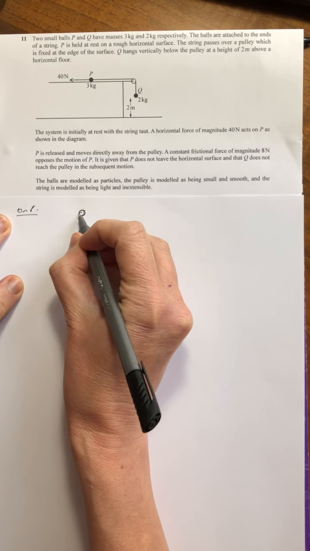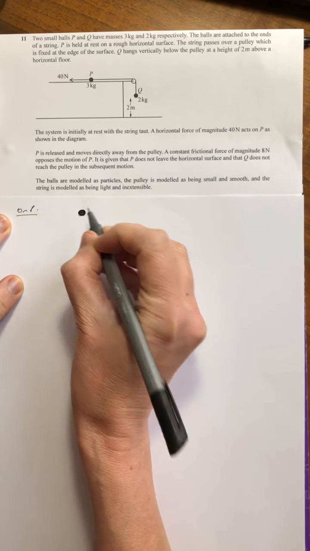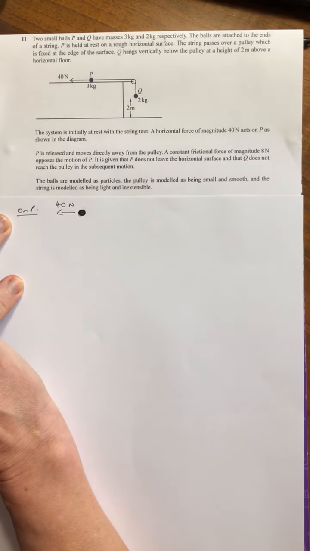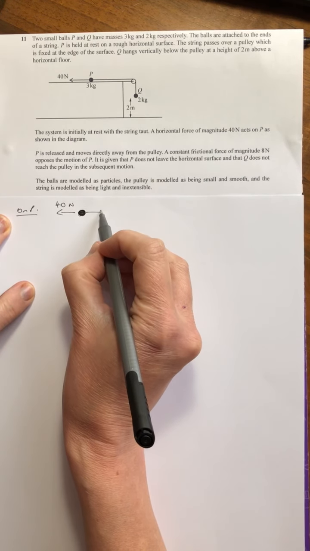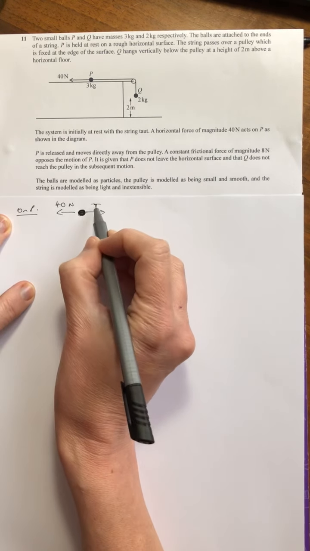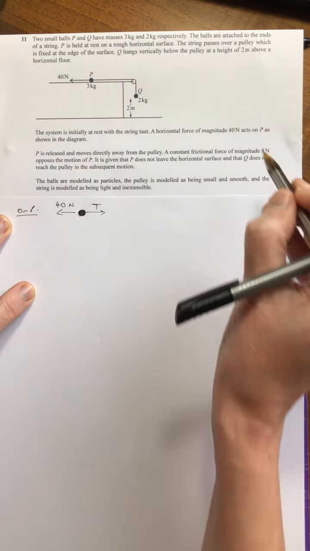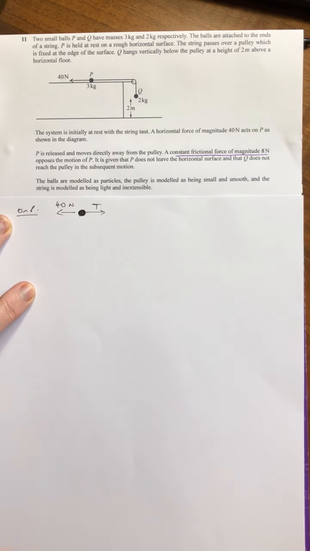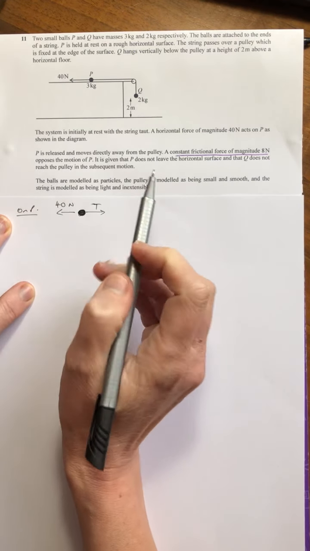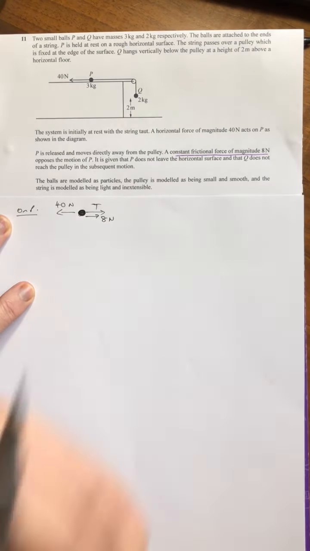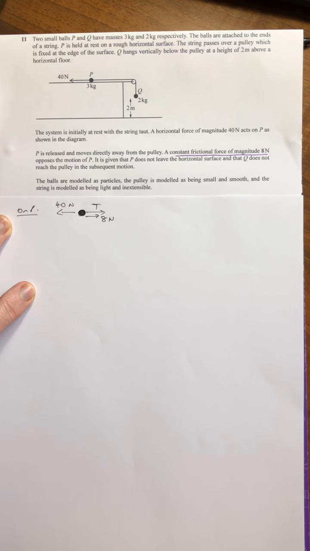So what's happening to P? I've got a force of 40 newtons going in that direction. I also have the tension in the string that's going to be acting in the opposite direction. And there's a further force: you've got this constant frictional force, 8 newtons. Friction always opposes the motion. In fact, it's telling you it's opposing the motion. So I know that that is going in that direction as well.